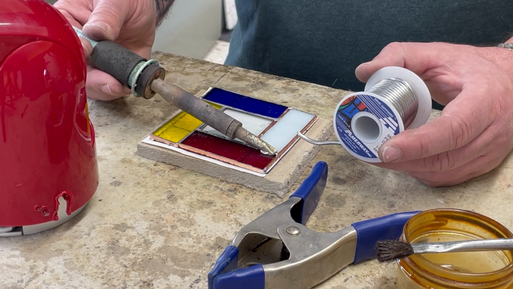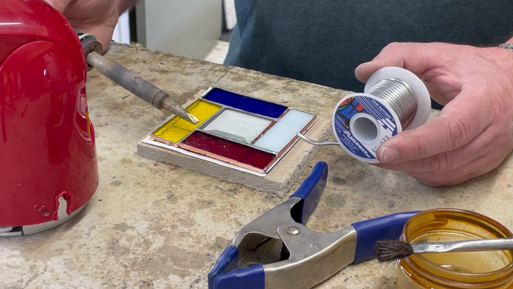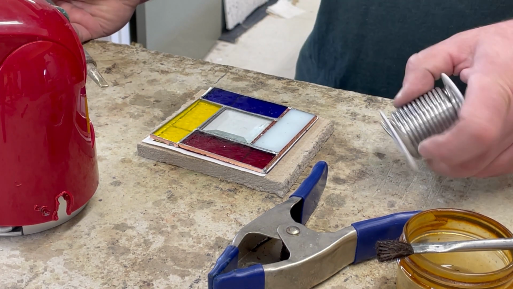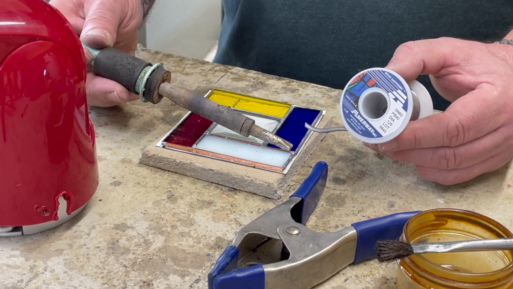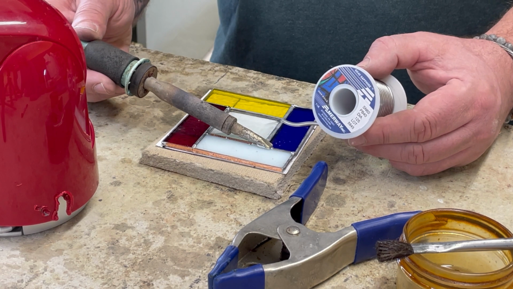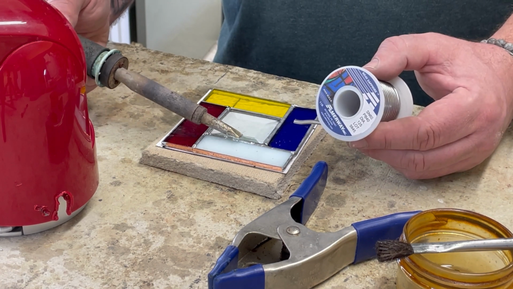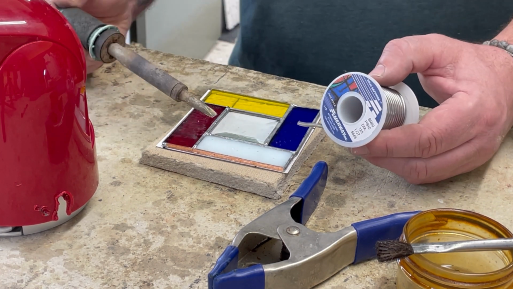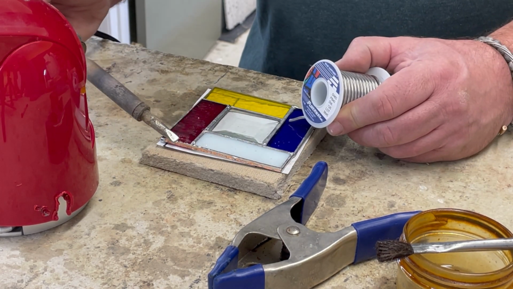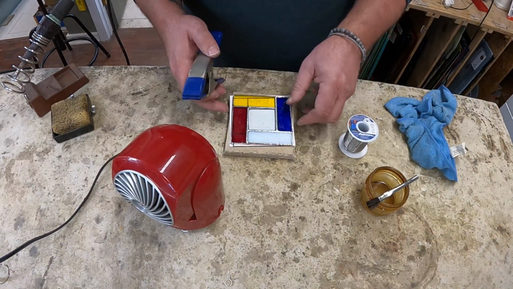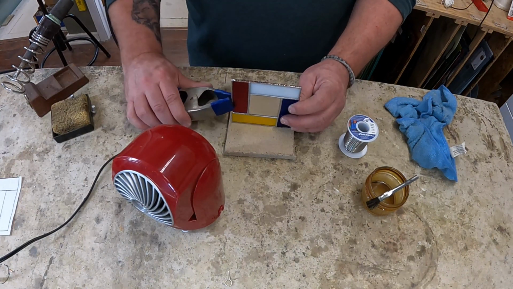The metal he is melting, called the solder, is actually an alloy, a mix of two metals, tin and lead. Now it's time to solder the outside of the sun catcher.